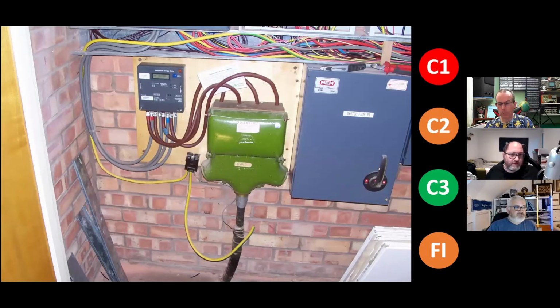Oh, there you go. Actually, there you go. There's a larger picture of it. Just a step back. So there you go. It's a reasonably newish installation there. New intake. Tails for a new meter. New tails in there. It's just been left. Someone's been working on the old stuff and they thought, nice chunky earth. Don't want that little thin bit there. Leave it for the DNO.